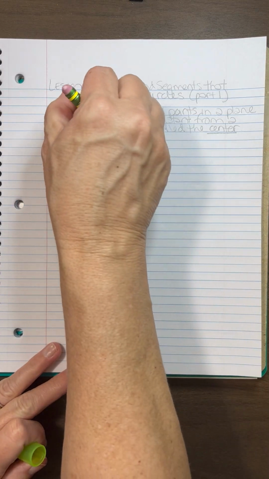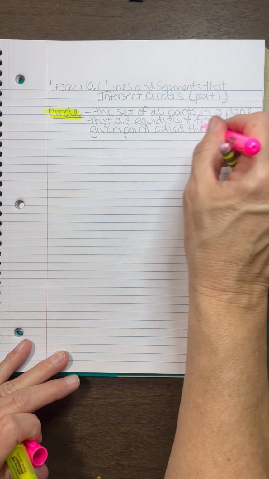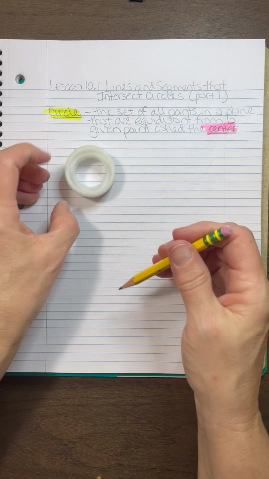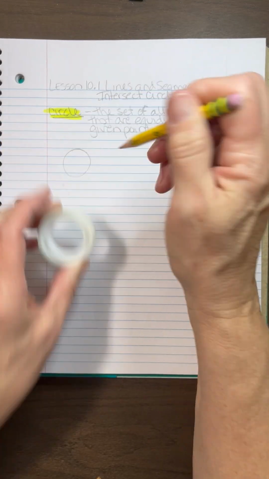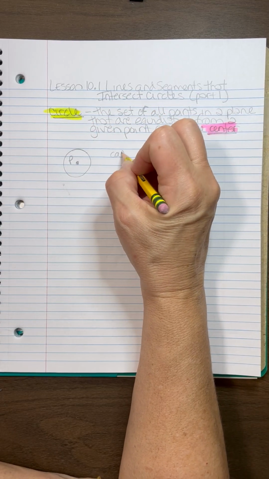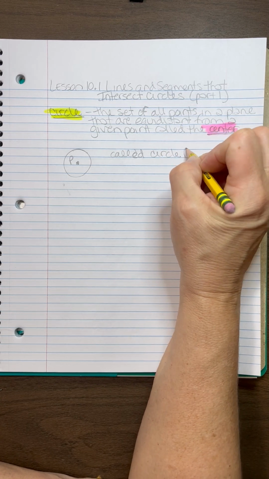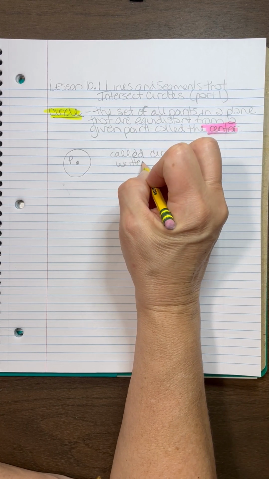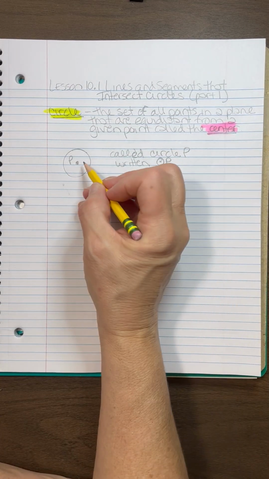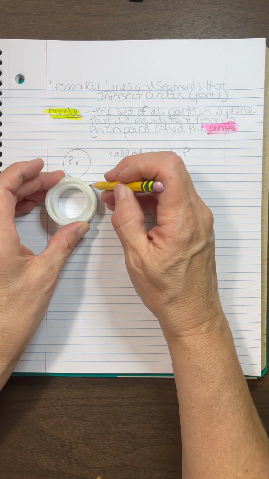Okay, so circle and center, you need to know. If you have a circle, this would be called circle P, or written, you can do a circle with a point in the middle and then name it. So it's always named by its center point.